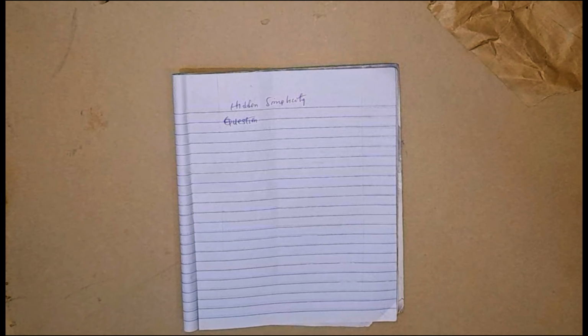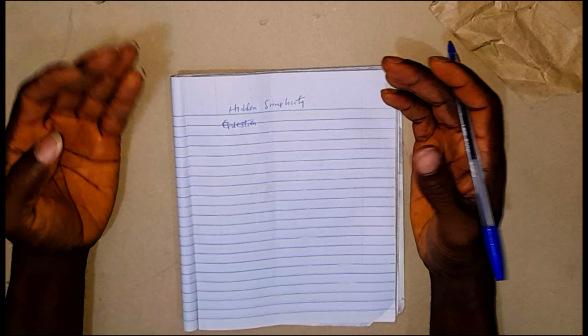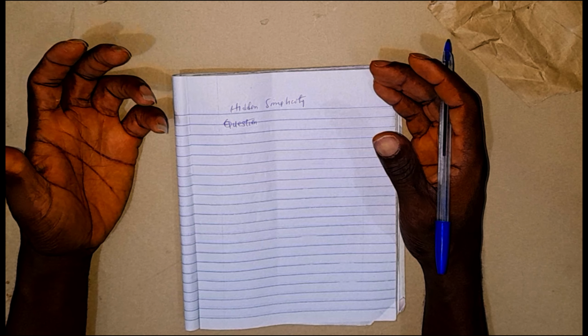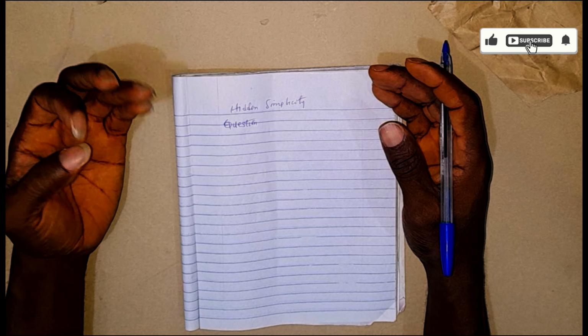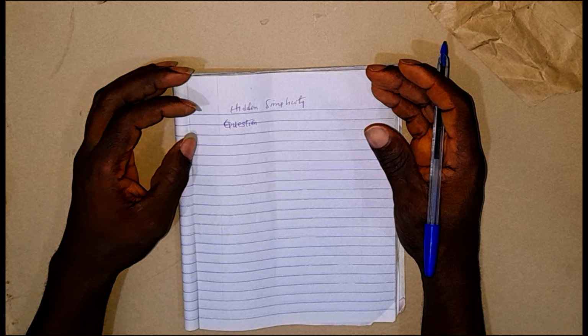But before you can solve any maths, first of all, you have to understand what the question is all about. Understanding the question helps you to be able to solve it. Don't just see a question and start solving. No, you have to understand the order of operation. How can this question be solved?